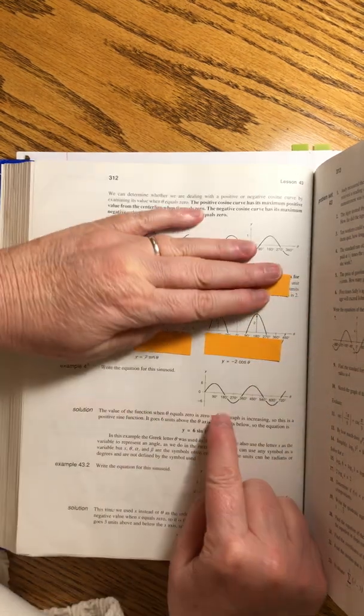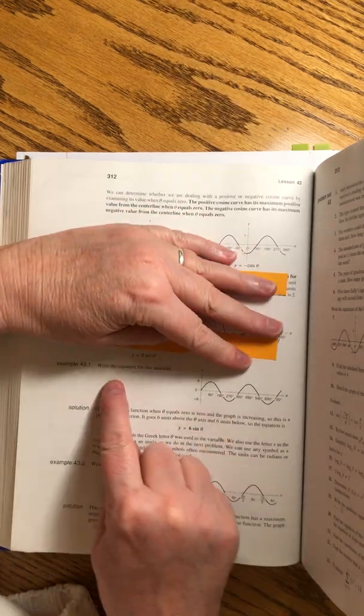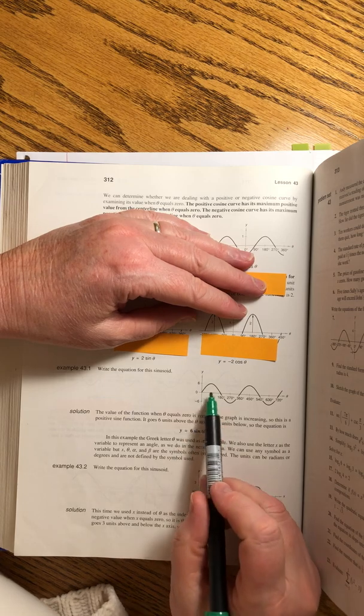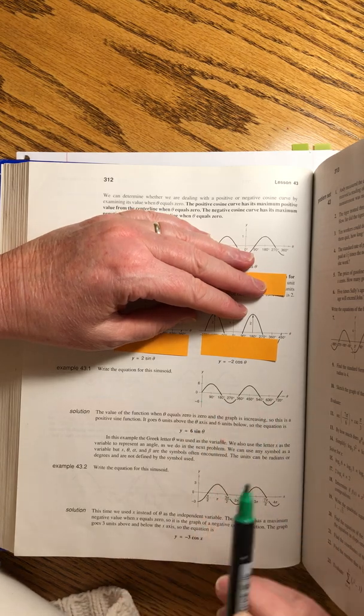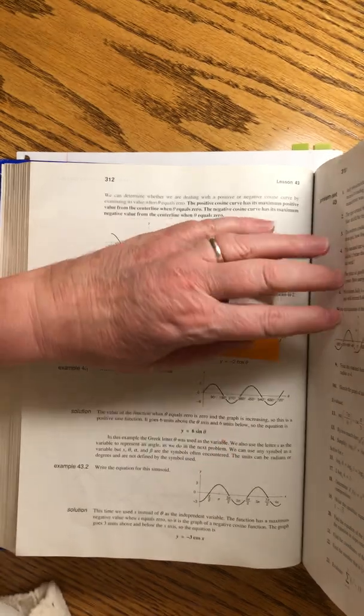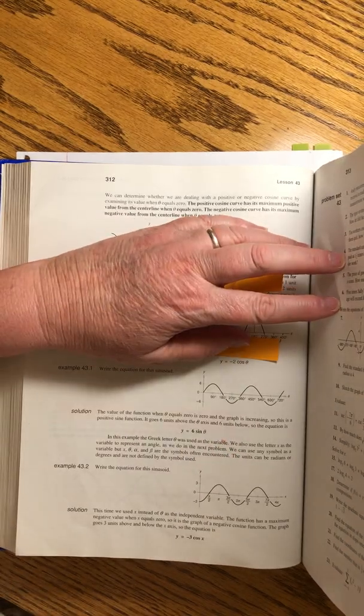Okay, we're looking here. Ignore these Post-its. Write the equation for this sinusoid. Okay, so look at it. We see it. Yeah, that looks good. We see that it starts at 0 and it climbs. So that gives us a big flat clue right away.